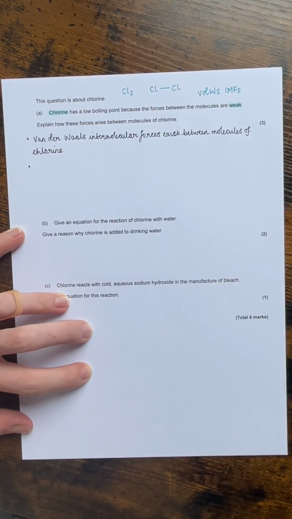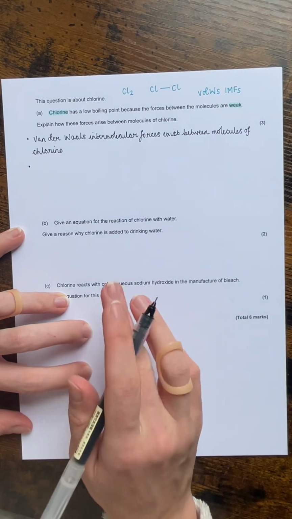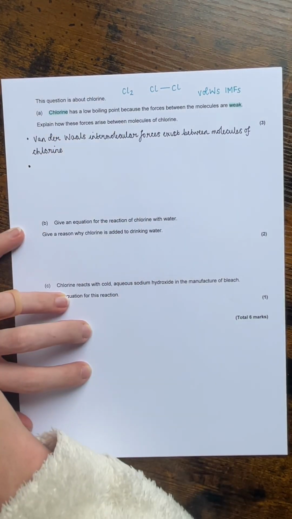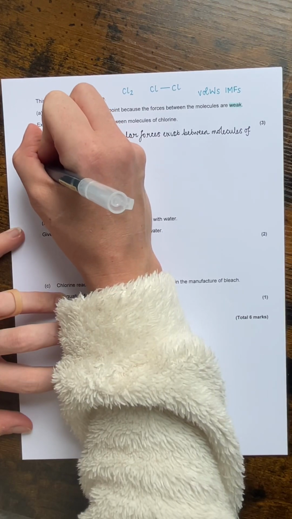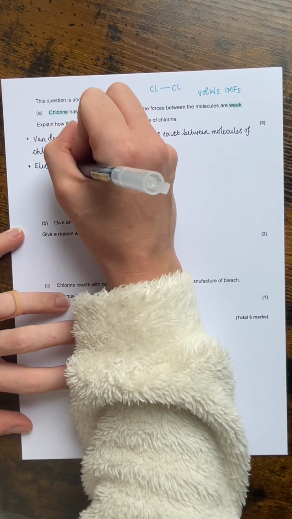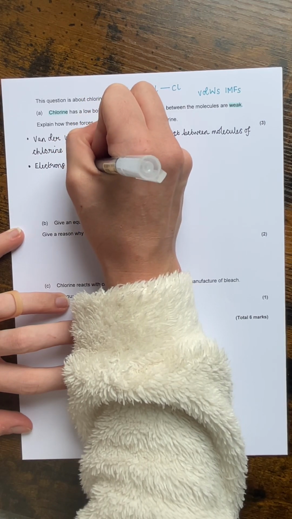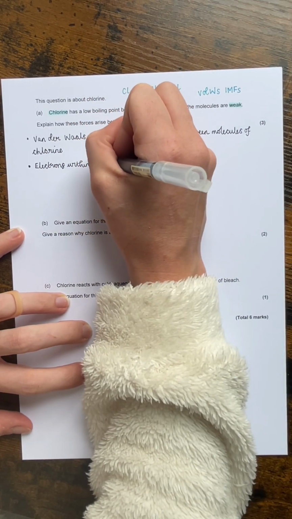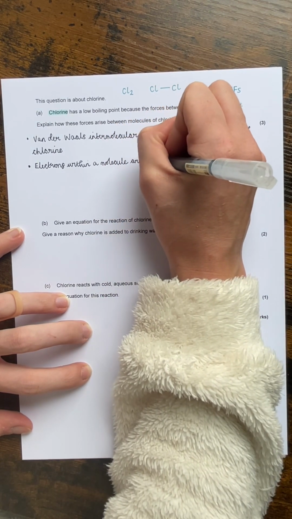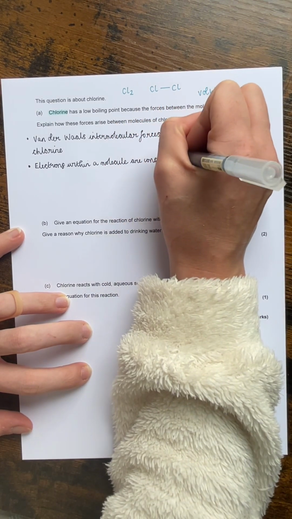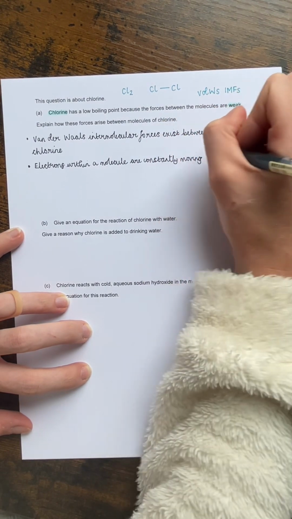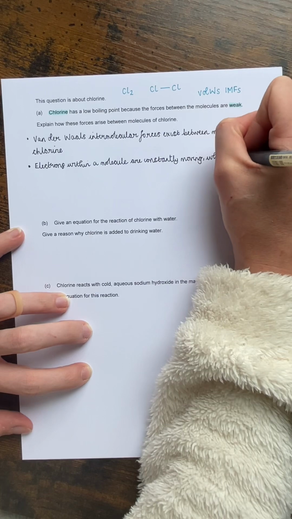And then we can start to think about what's going to happen within the first molecule, or an individual molecule. So the electrons within a molecule are constantly moving, which creates a dipole.